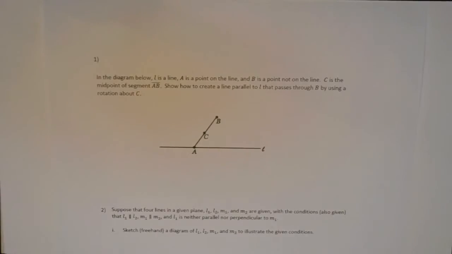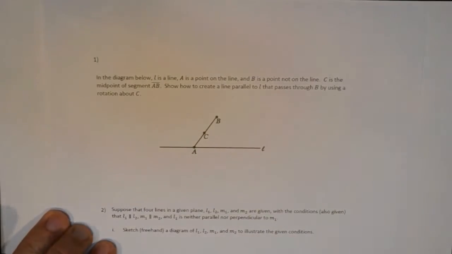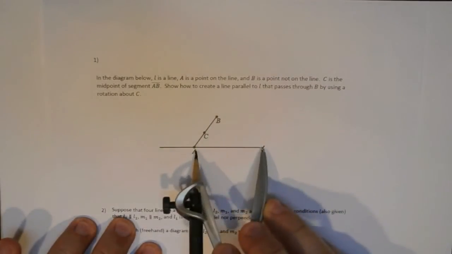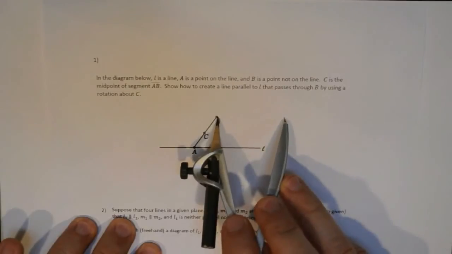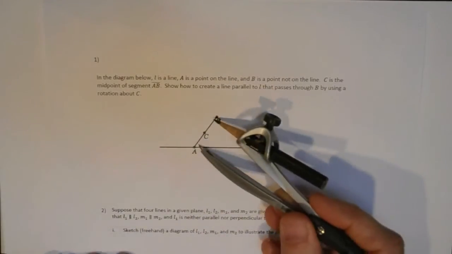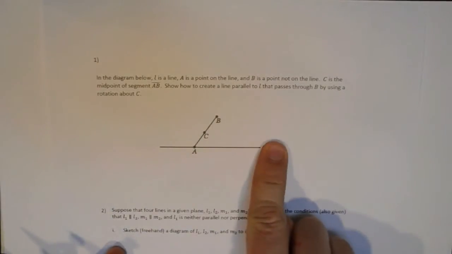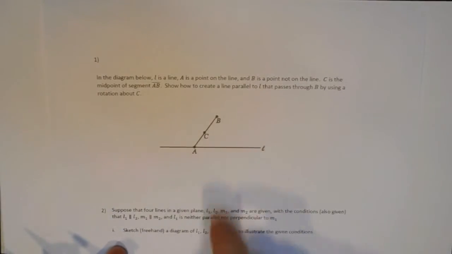So if they just asked us to construct a line parallel to L through B, there's a lot of ways we could do that. Probably my choice would be to construct a parallelogram. You can simply measure that distance from A to there, transfer that up to B, right? So bring it over to that side, and then measure the distance from A to C to B, transfer that over here, and that would create a parallelogram, which would give you a line parallel to L right through B.